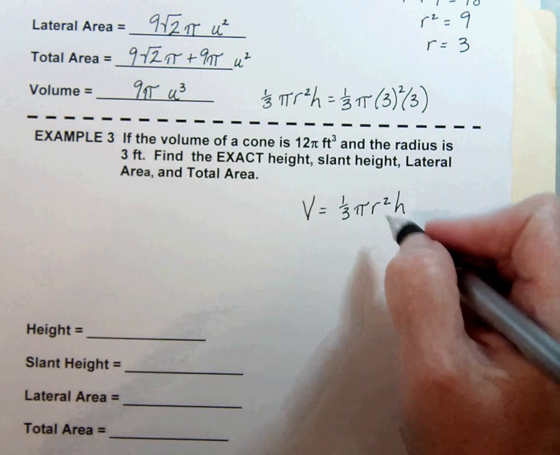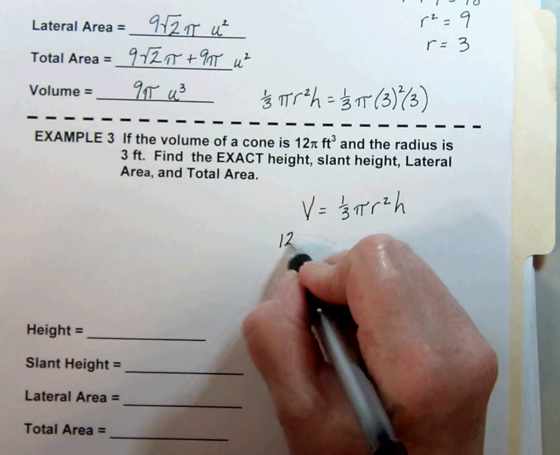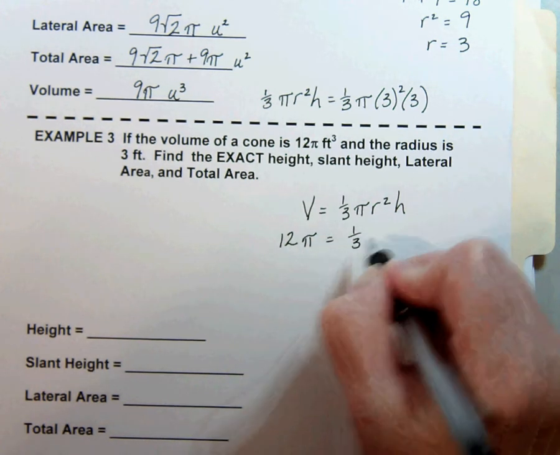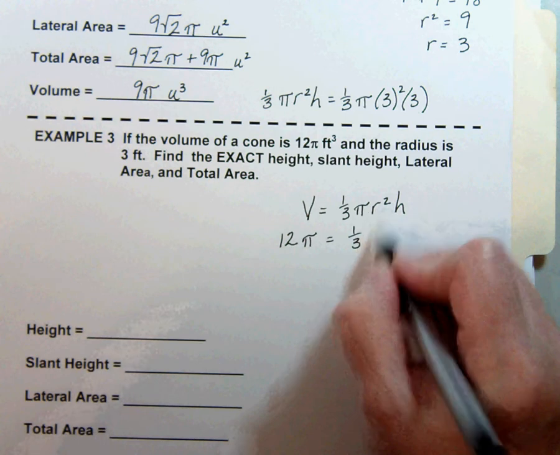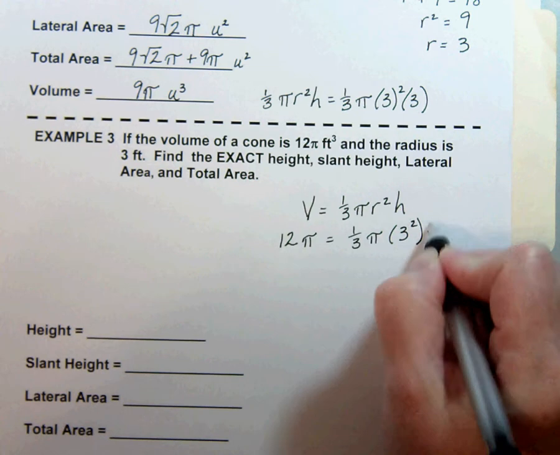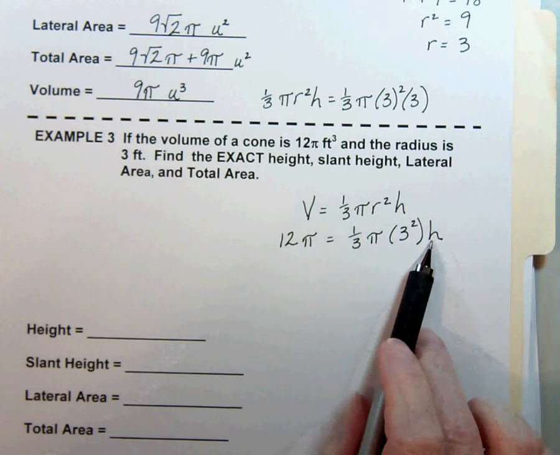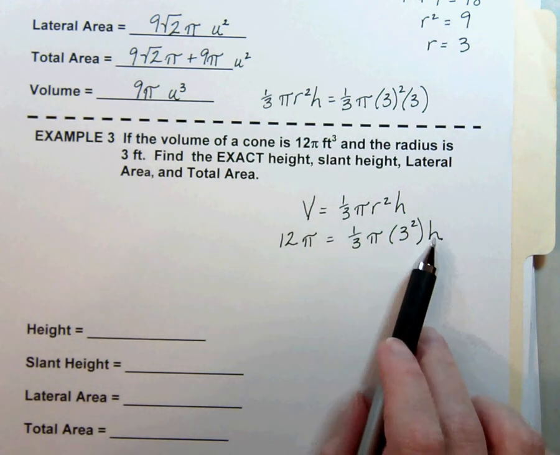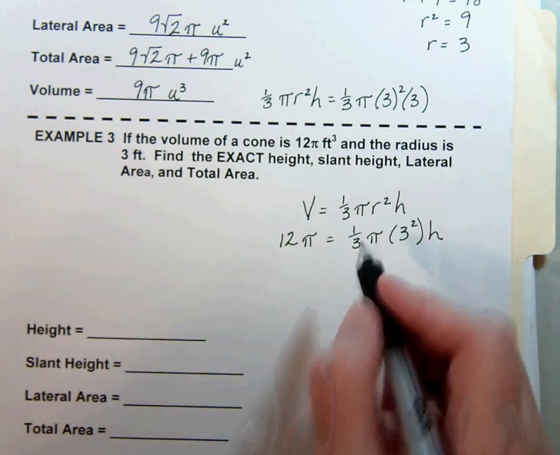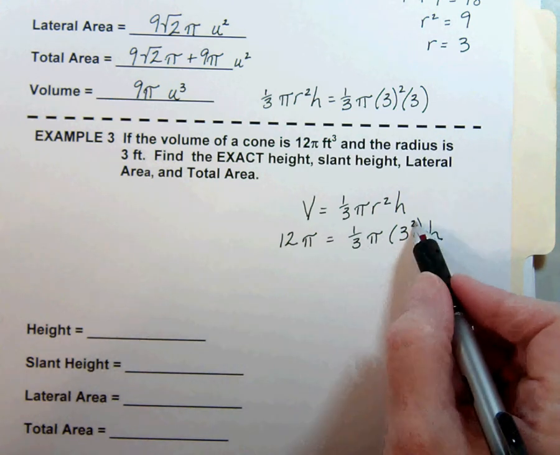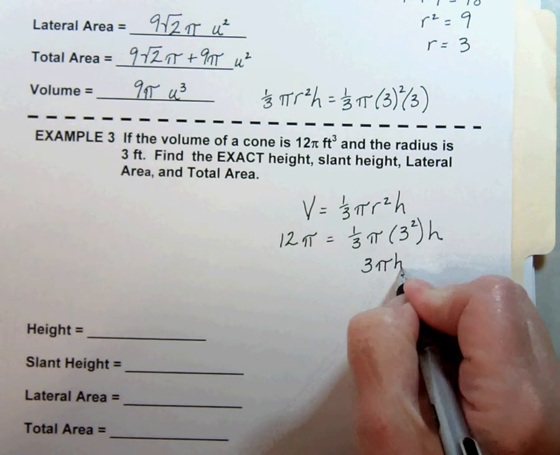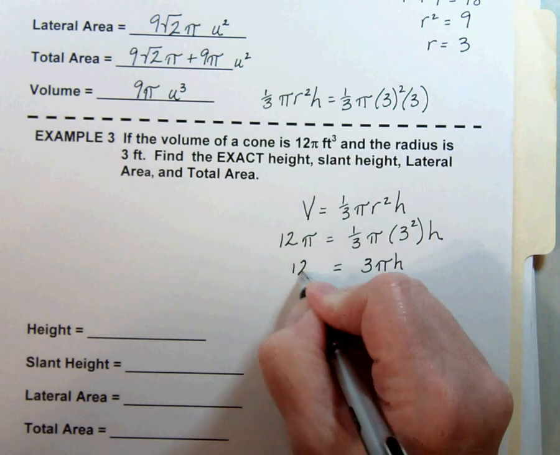So if you notice, they already gave us the volume. They told us the exact volume was 12 pi. And I have 1/3. Oh, we know the radius too, so we know that the radius is 3 feet. So we're going to square the 3 times h. If you notice, really the only variable we're going to be left with is the h. And I'll show you what I mean by that, because you can remove the pi's. This right here is 9, and 1/3 of 9 is 3, so we could write this as 3 pi times the height is equal to 12 pi.